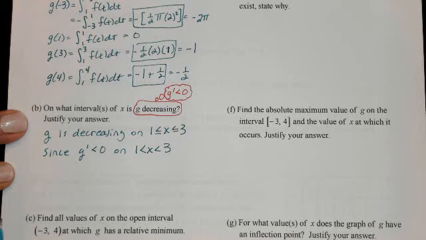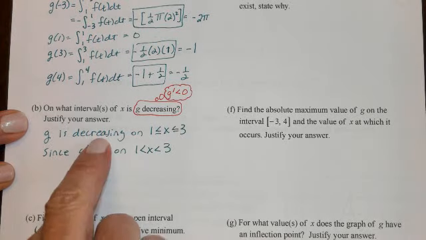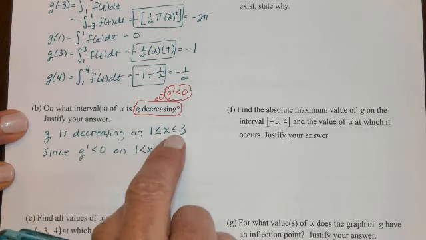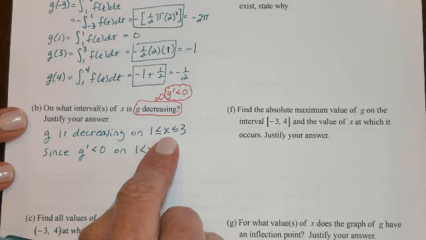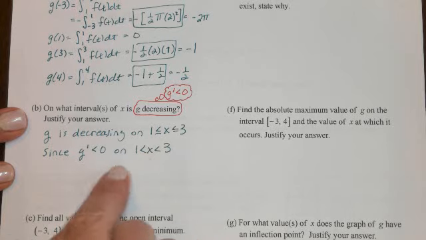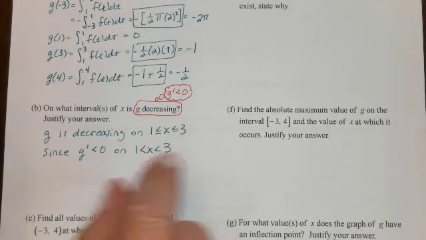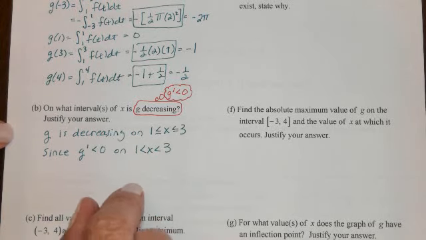Okay. If you recall, for decreasing and increasing, we include the boundaries. It's the only one we include boundaries on, decreasing and increasing. Okay. But this was the definition. We're using the definition of decreasing and increasing.